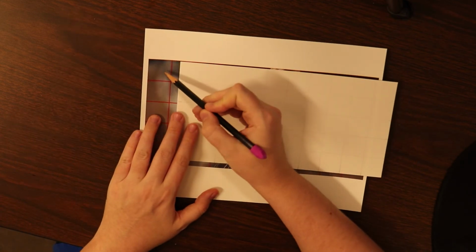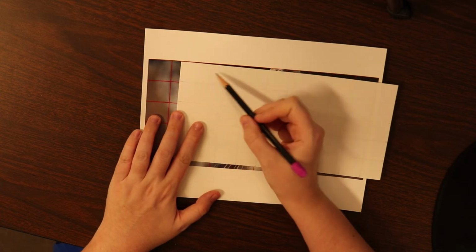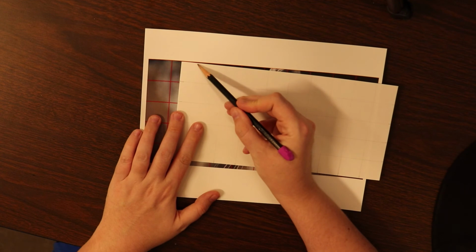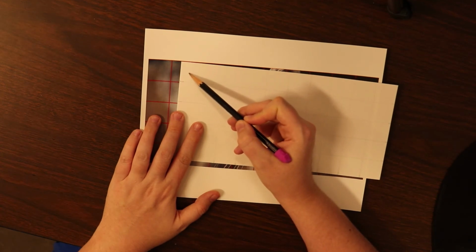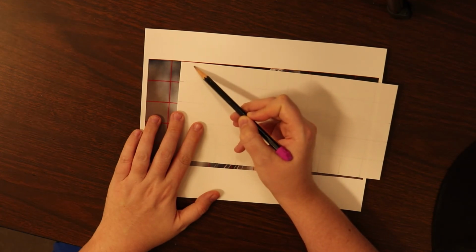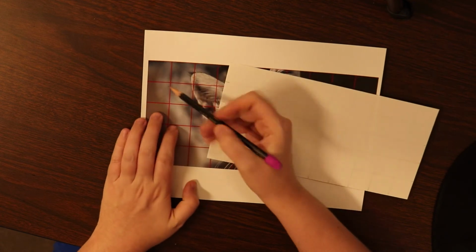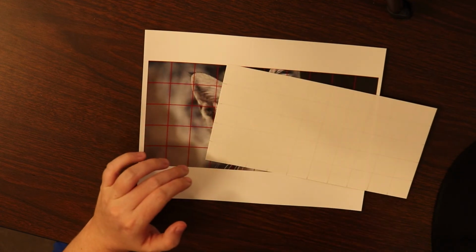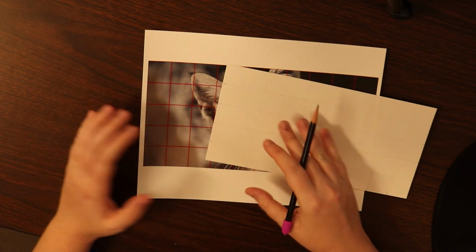So starting off with that very first square, I don't see anything. So most of that is going to be shading. I see a little faint line, so I'm going to draw that little faint line, but that's about it. Use the intersections of the grid to see the relationships between where certain things are. Let me show you what that means.